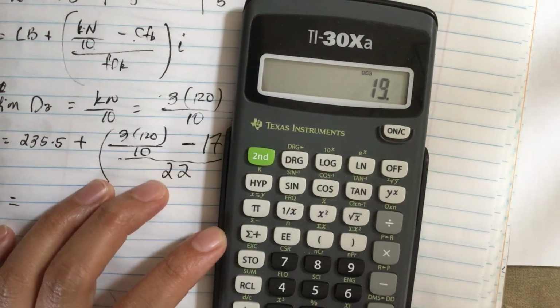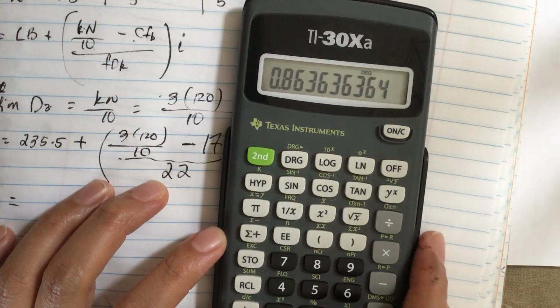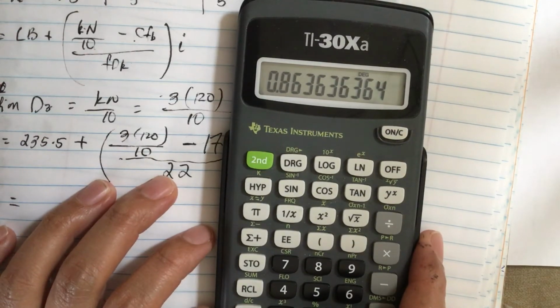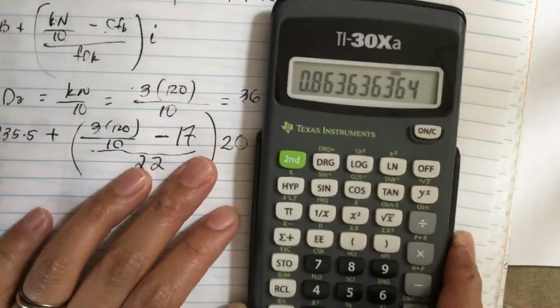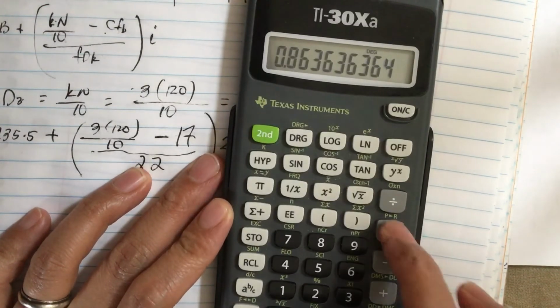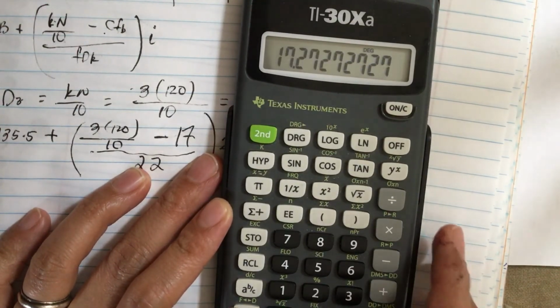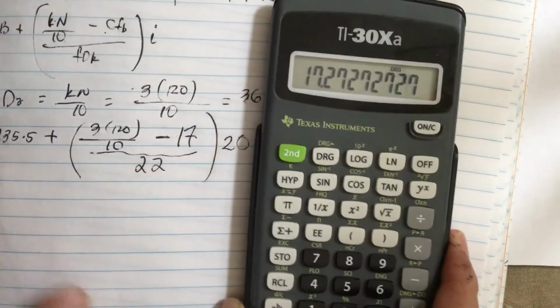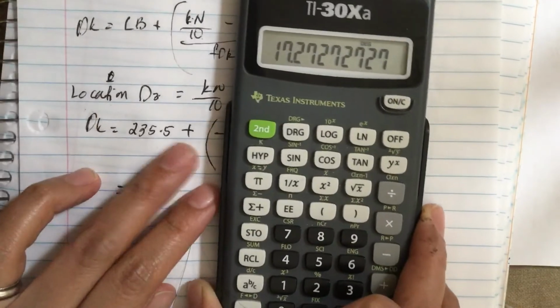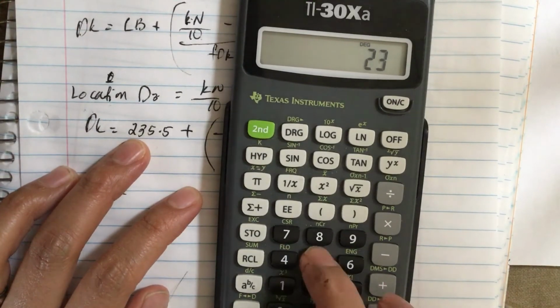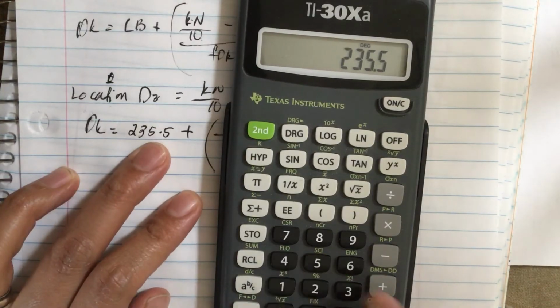Now divide by 22, and then multiply by 20. And then we add 235.5.